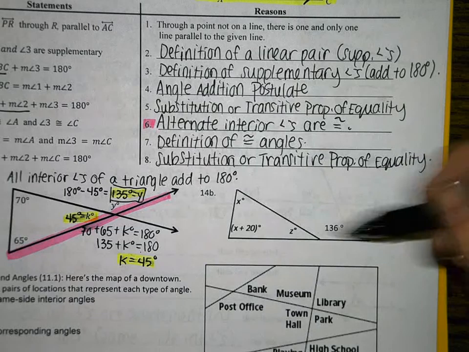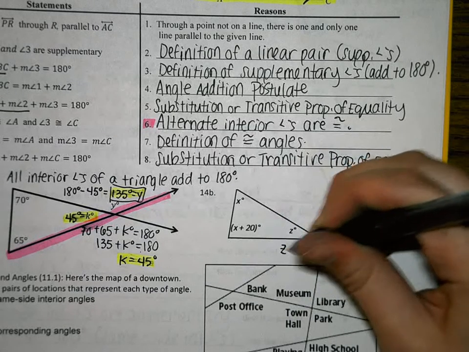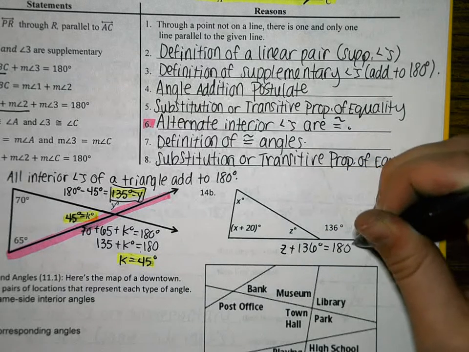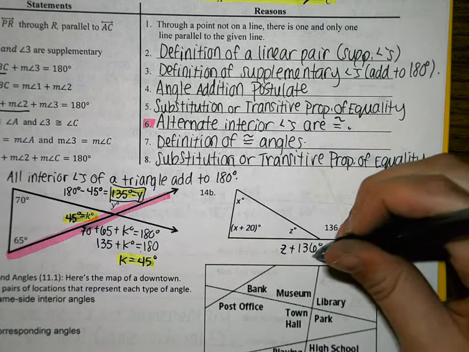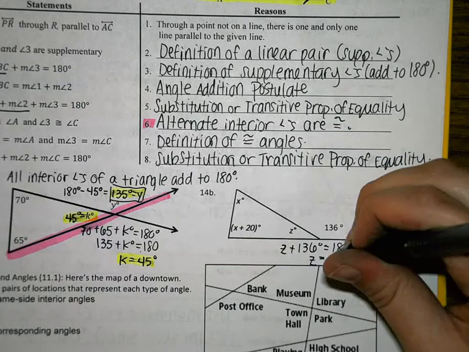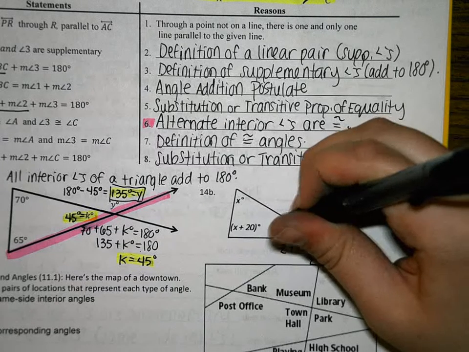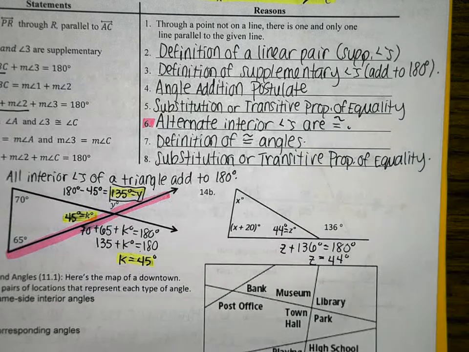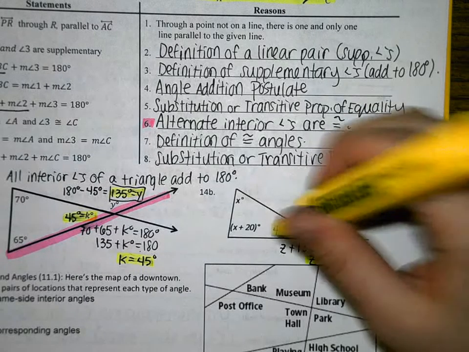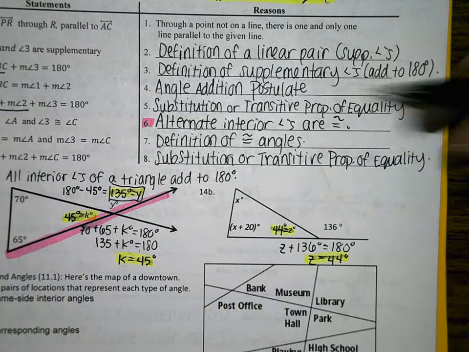So we know Z plus 136 needs to give us 180 degrees, since it's on a straight line. So if you subtract 136 to the other side, we end up getting 44 degrees. All right, so we found Z, but we still need to find our other unknowns, or at least our x's.